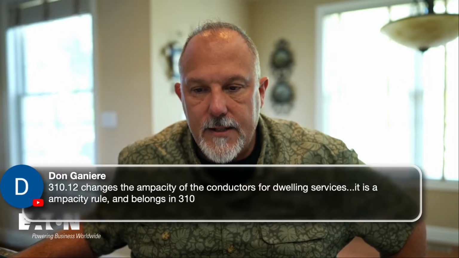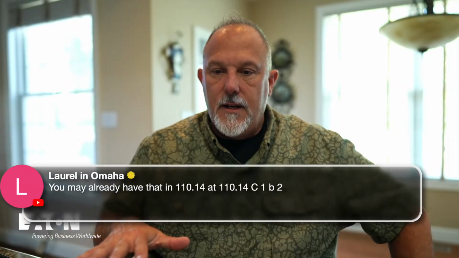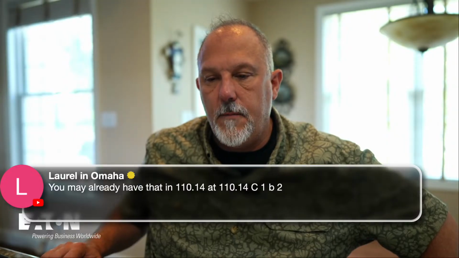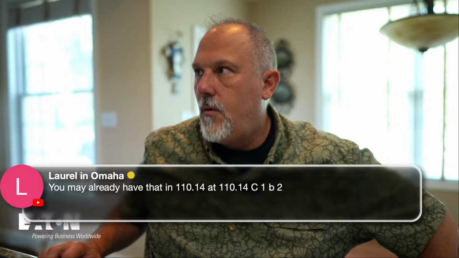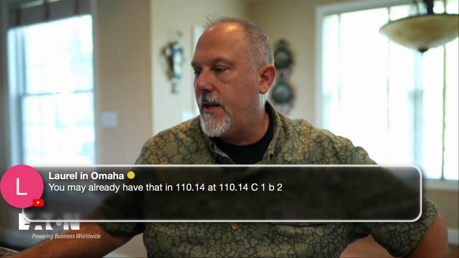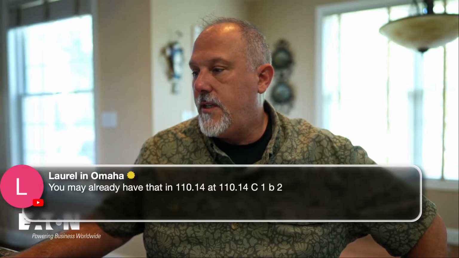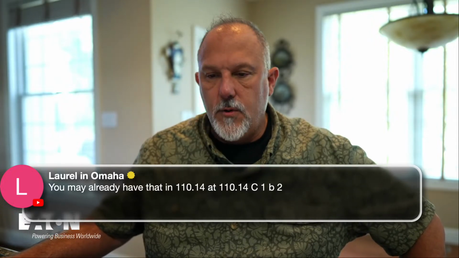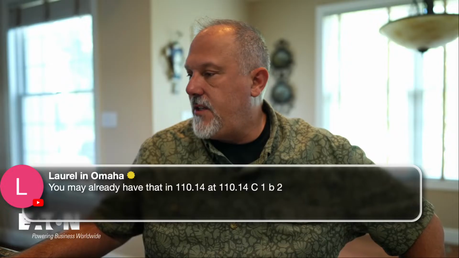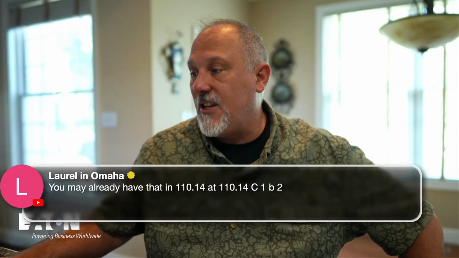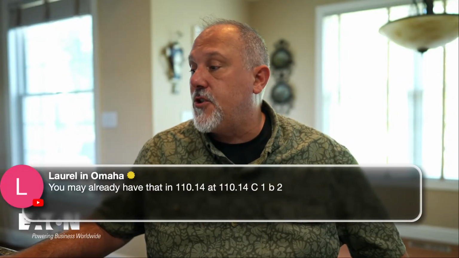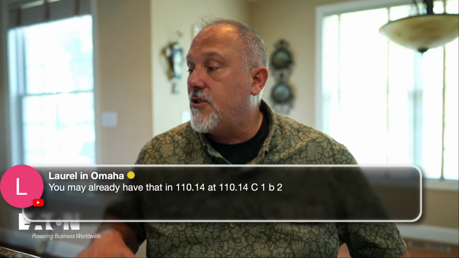Man, I tell you what, I like when a plan comes together because it makes sense. You may have already hit that in 110.14 C1B2. I've got to go to the code. 110.14 C1B2. C is temperature, 1 is equipment provisions, B is your 75 degree, and 2 is conductors with higher temperature ratings, provided the ampacity of such conductors does not exceed.